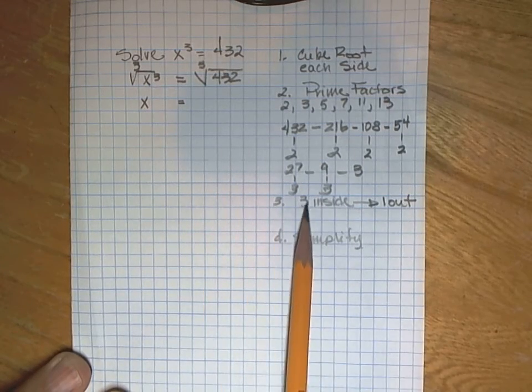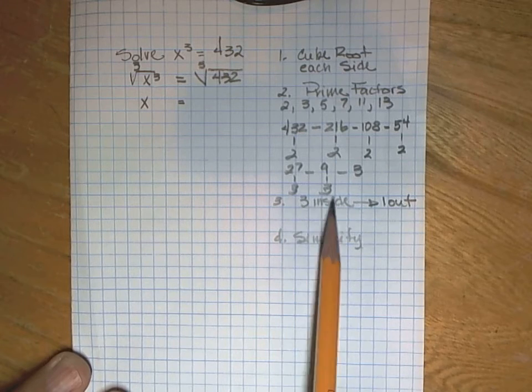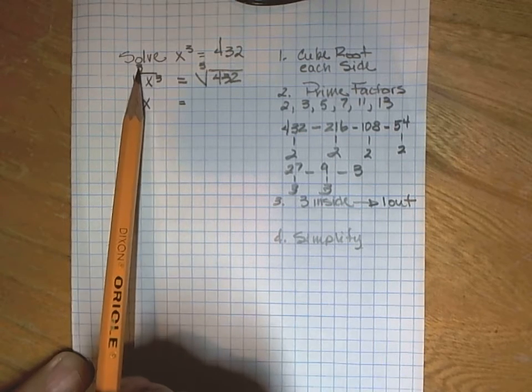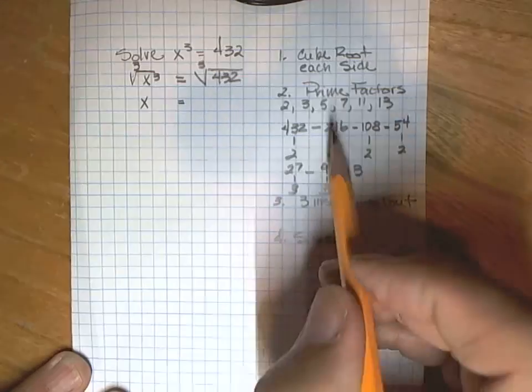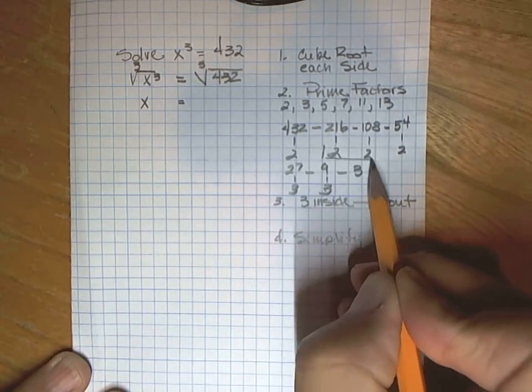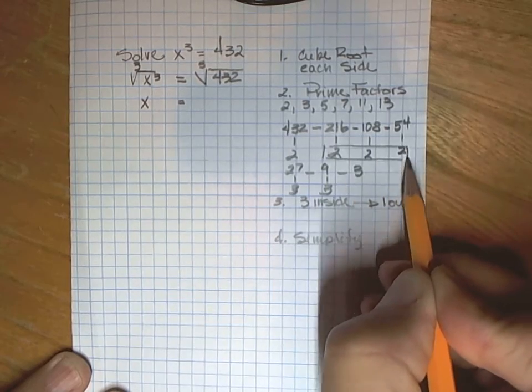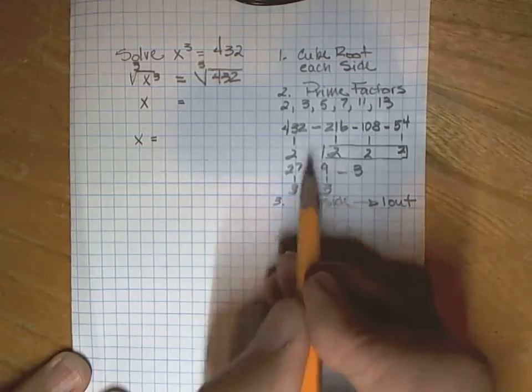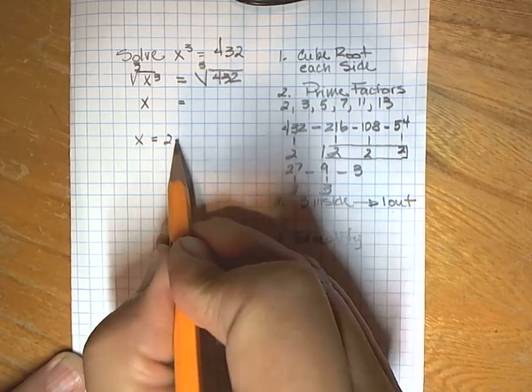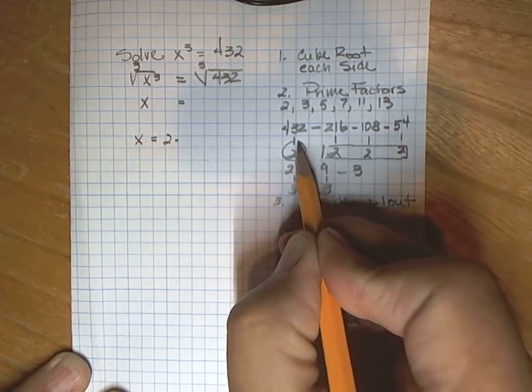Now remember the rule with square roots, if there were 2 on the inside, 1 would come out. Well, when we're doing a cube root, I have to have 3 inside to get 1 to come out. So if you look right here, I have 3 2's. So x equals, I know at least a 2 will come out. That one stays inside.